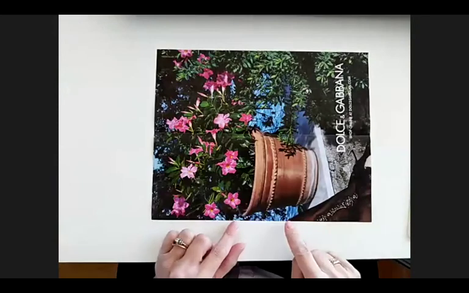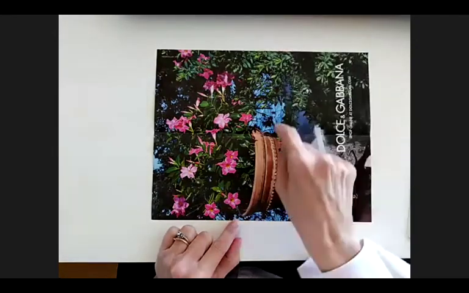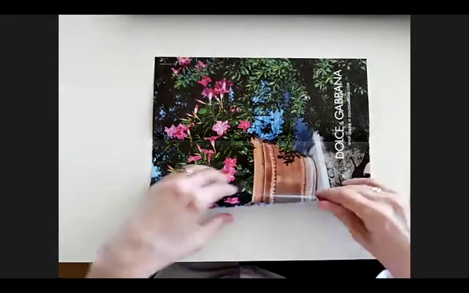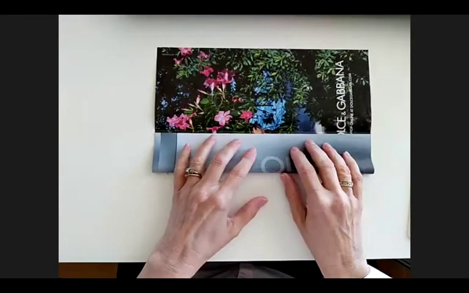And then we're going to fold each of these edges to that center crease. And you don't want to fold over the crease, you just want to fold up to it.